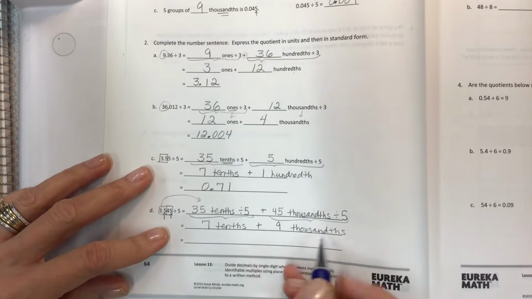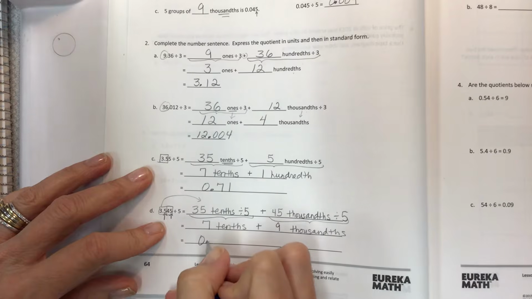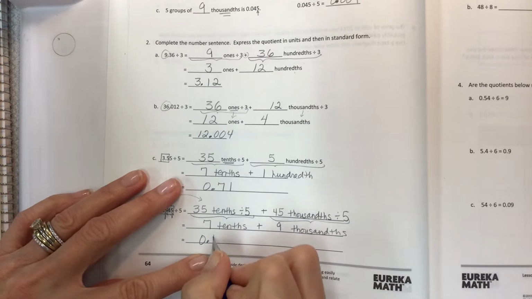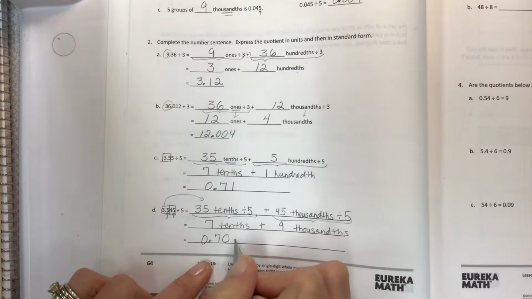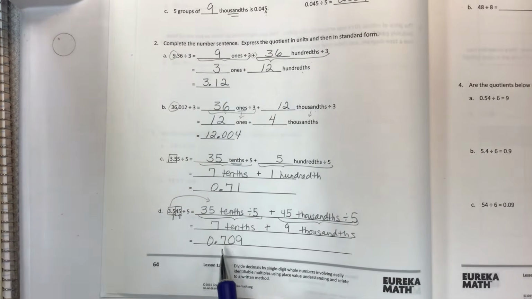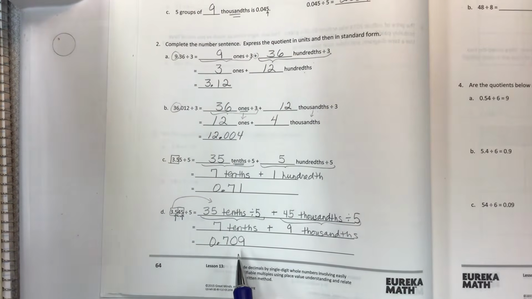7 tenths plus 9 thousandths. Think about your place value positions. No ones. 7 tenths. No hundredths, but 9 thousandths. So you have a 0 and 709 thousandths when you put it all together. So I hope that's making sense.